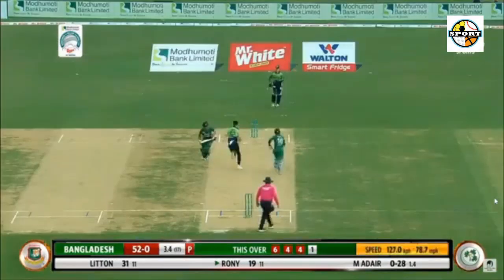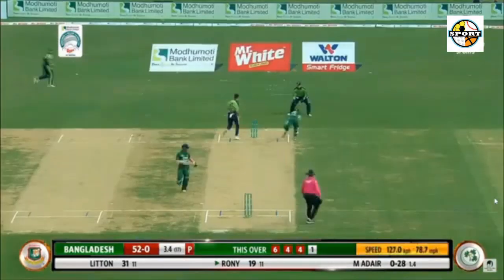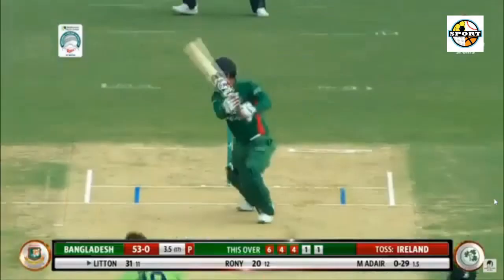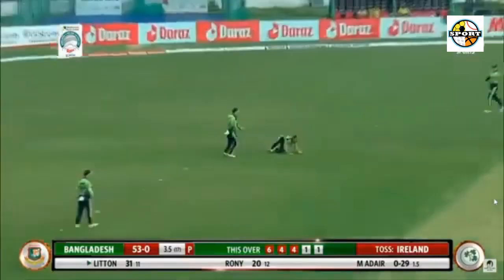7.1 Benjamin White to Litton. 4. Ireland cannot afford misfields. Length delivery on middle, Das brings out the reverse sweep and the fielder at backward point makes a meal of it, doesn't even get a hand on it and it runs away for 4. Century stand up in record time.